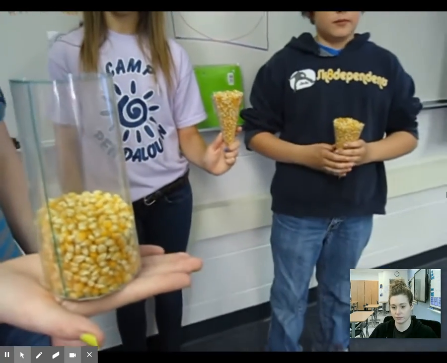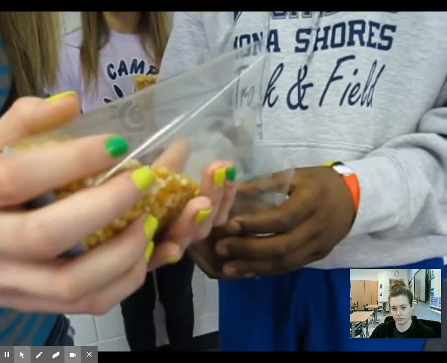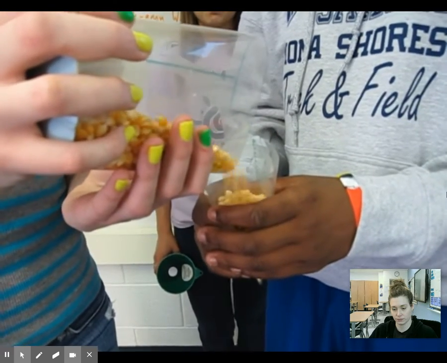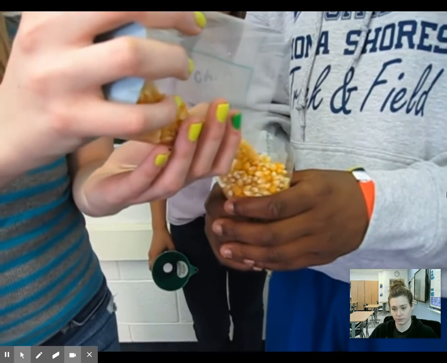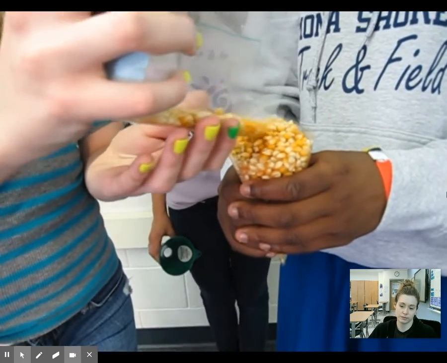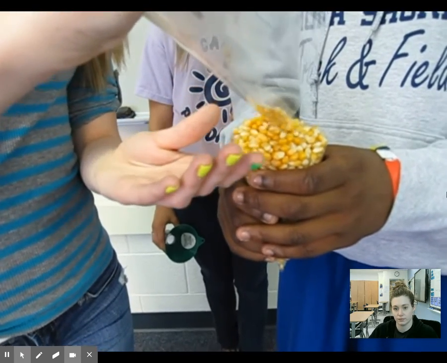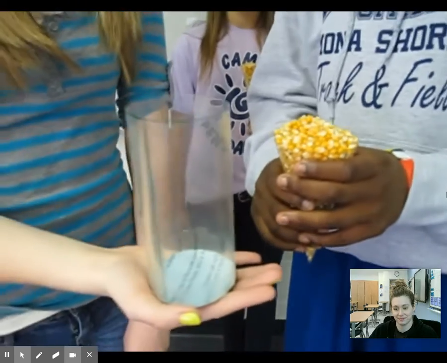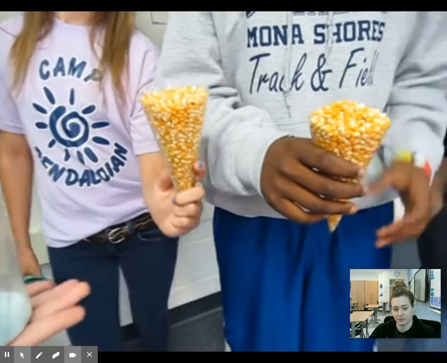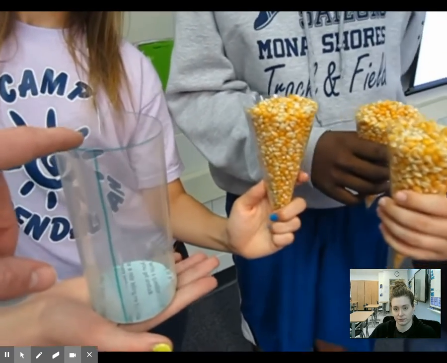Let's bring over a third cone. Let's fill up this one. And we have now filled the third cone. Let's bring all those cones over here next to the cylinder. We have filled up 3 cones, and now the cylinder is completely empty.